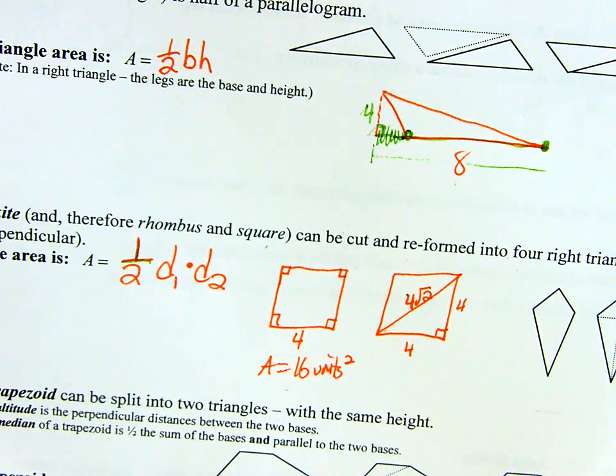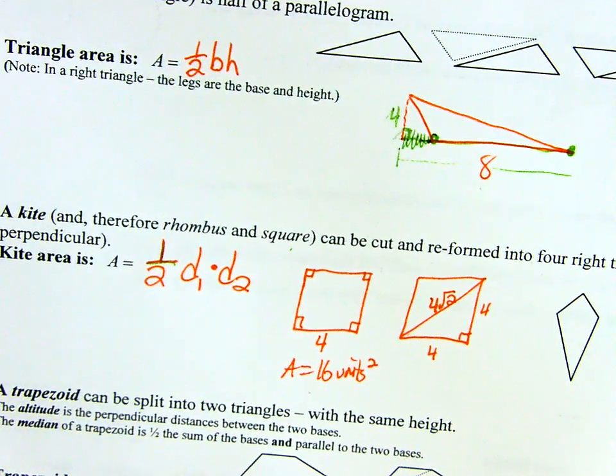What fun. Any questions so far? Everybody's okay? All right, let me know if you're stuck on anything. So again, that is for a kite, a rhombus, or a square.